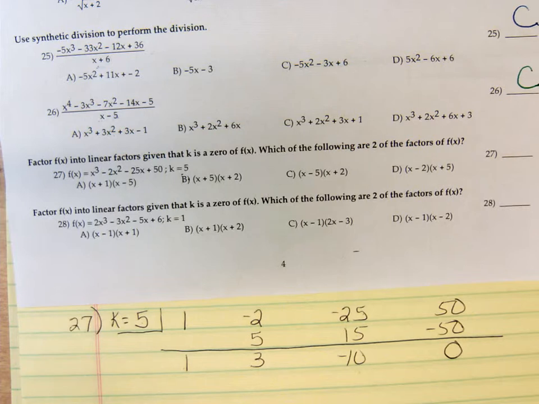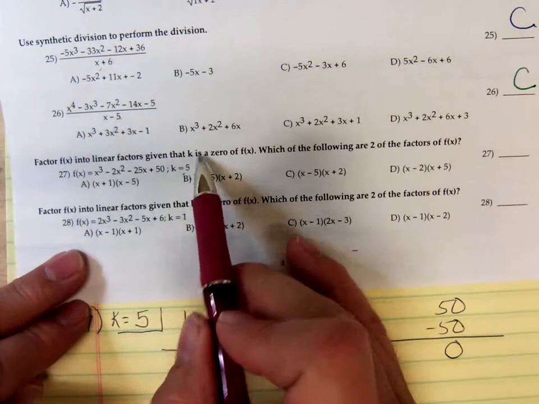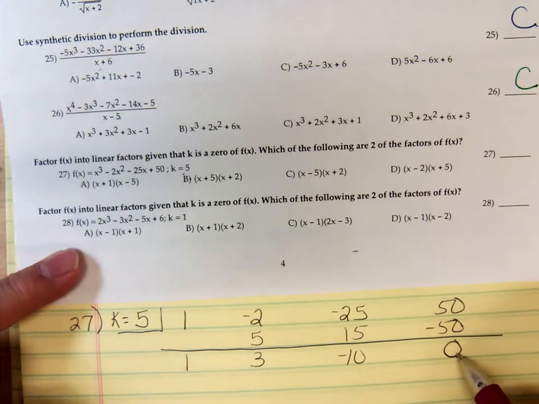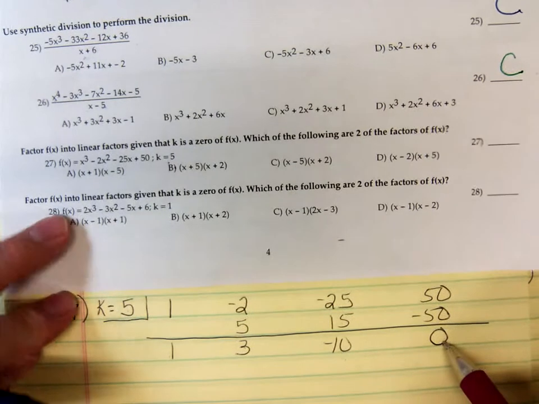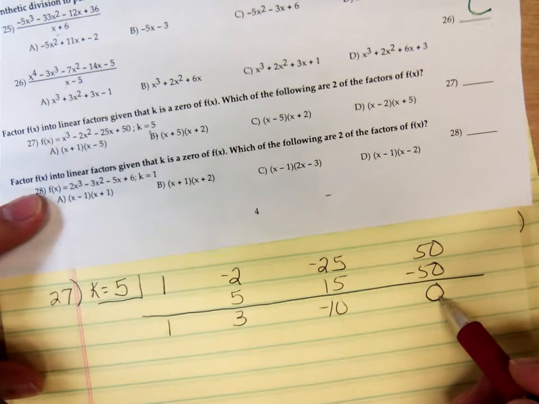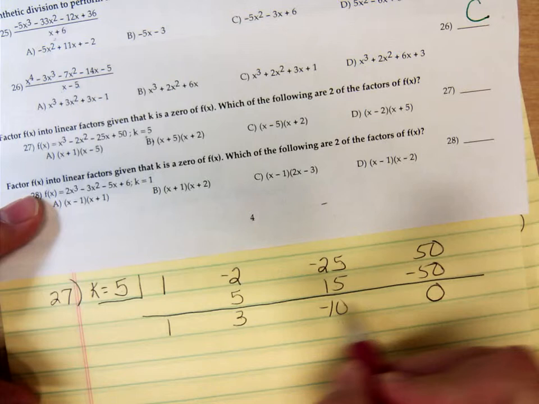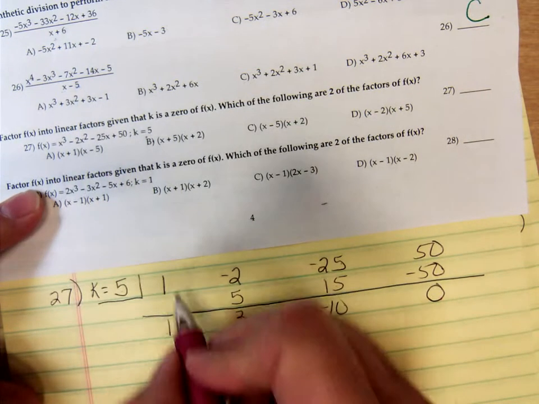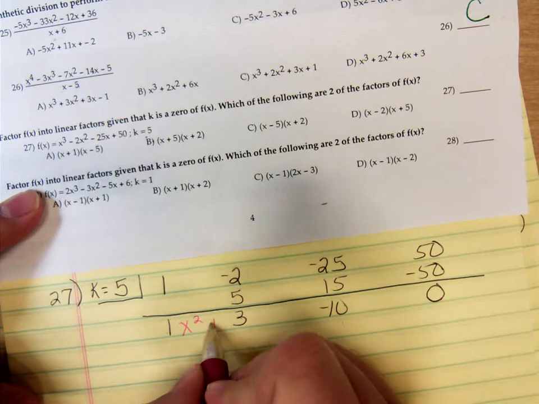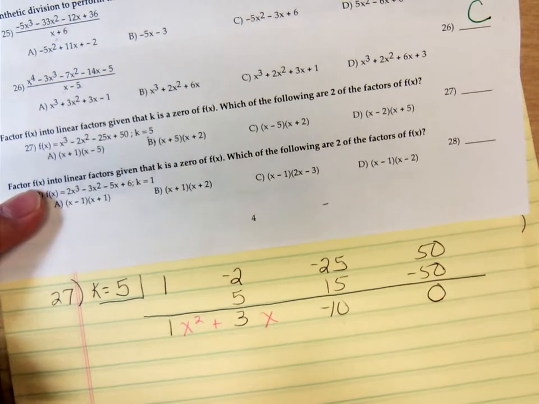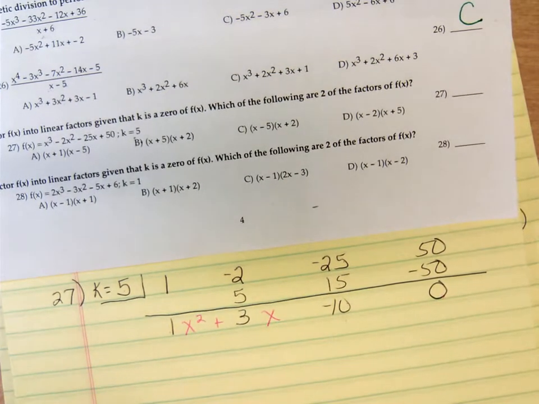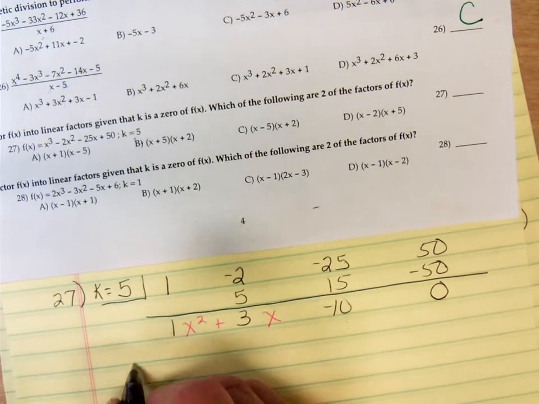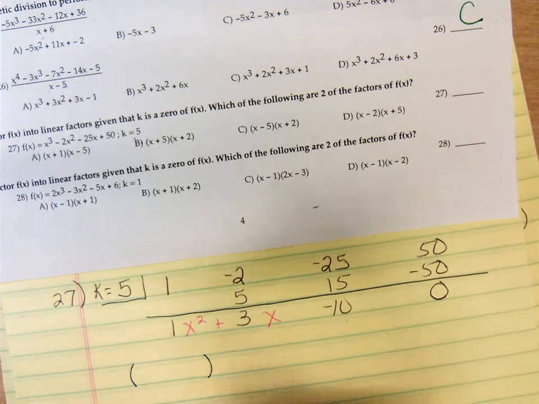We were told that k is a 0, which means we should be getting a 0 there, so I feel pretty confident about that. Now, this quotient started off with the x cubed, so it's x squared, x, constant. The first factor that I'll always write is x minus k.